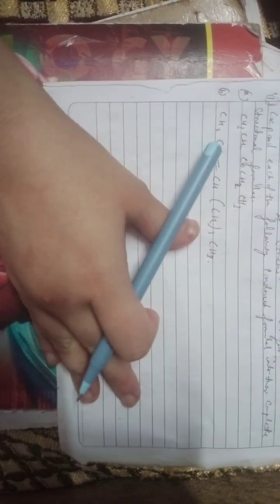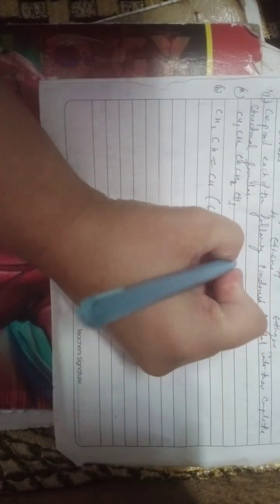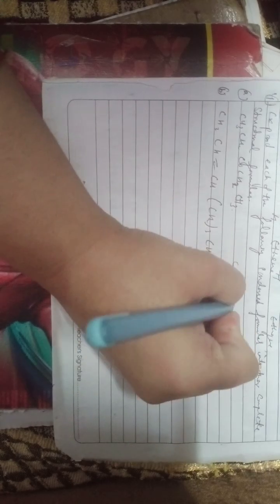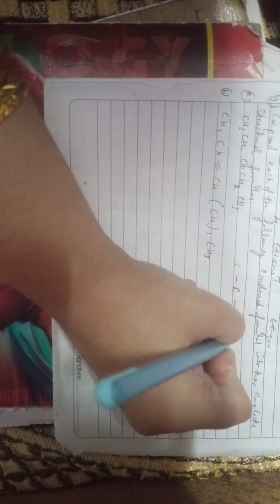So here we go for the same. For the first one, you can see carbon bonded with carbon, bonded with carbon, with carbon, with carbon.